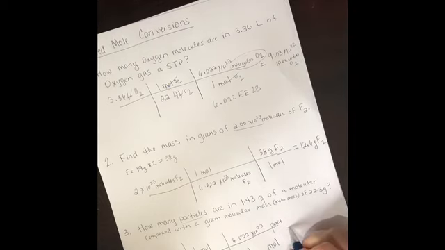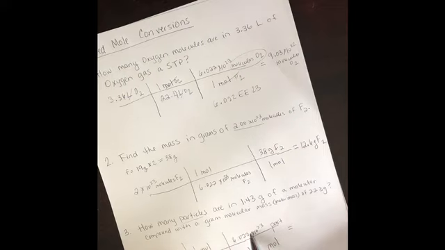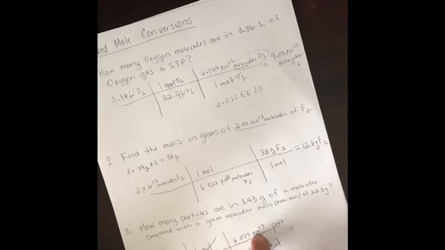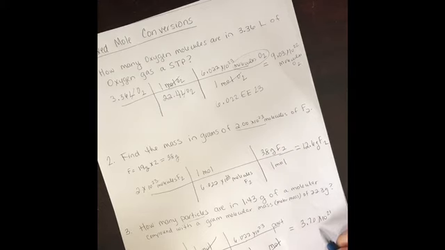Okay, and once you put that in your calculator, remember you're going to multiply everything on top and then divide it by what you have left on the bottom. And what you have there is 1.43 times 6.022 EE, if you're using the phone, to the 23rd, divided by 223. And that should come out to 3.7 times 10 to the 21 particles.